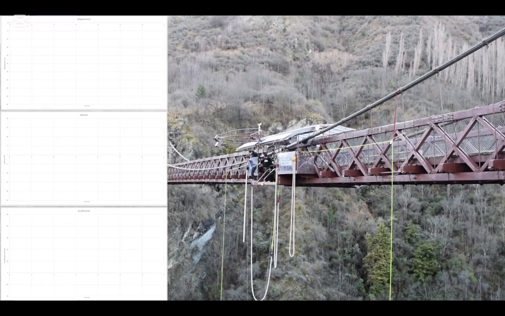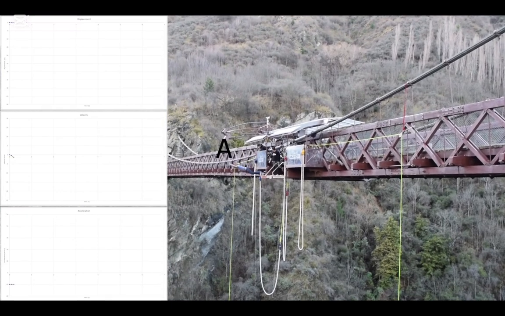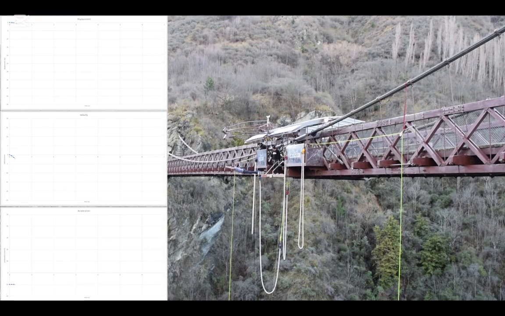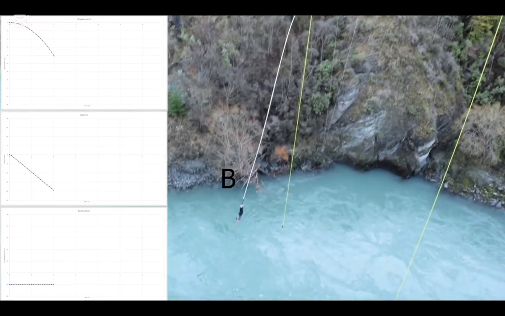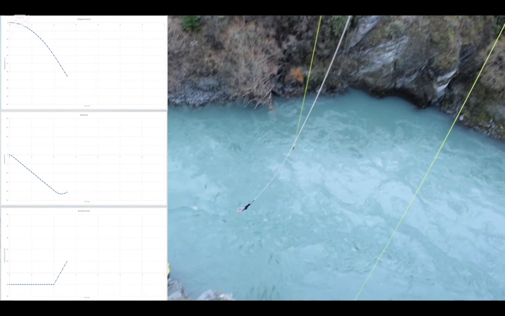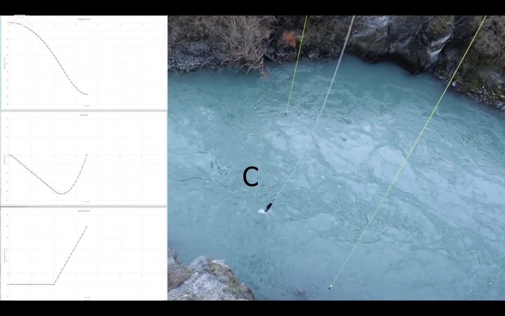You can see at position A that the displacement and velocity is 0, but the acceleration is at a constant. This is the acceleration due to gravity. There is another point which is greater than this. At position B, we can see the acceleration is still constant and the bungee jumper is nearing his maximum velocity. Soon after, at position C, you can see the acceleration suddenly spike. This changes the direction of the bungee jumper and is the greatest acceleration seen throughout the jump.